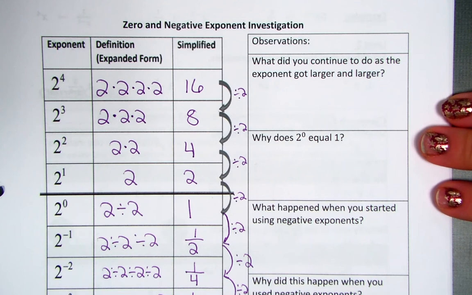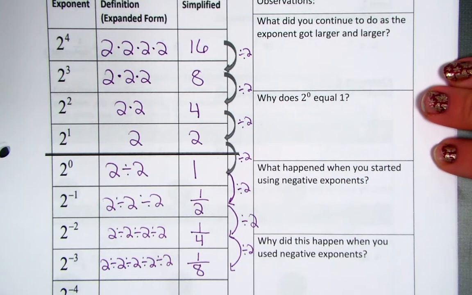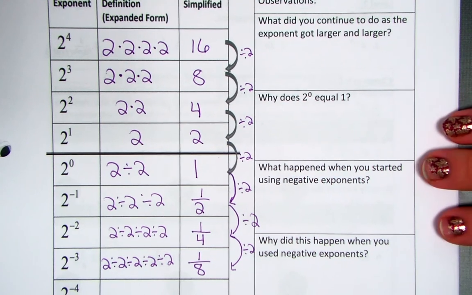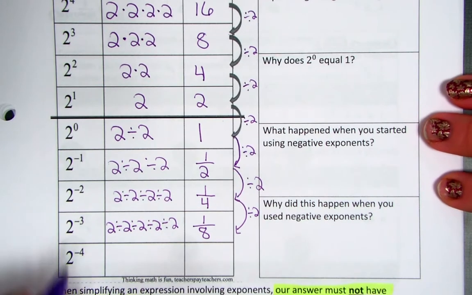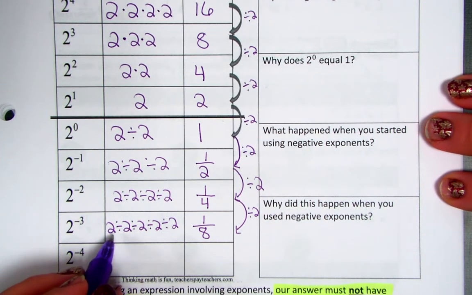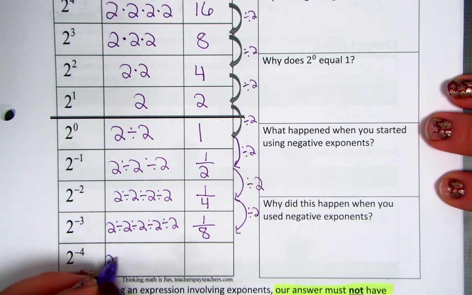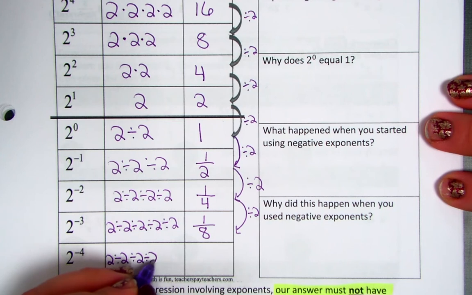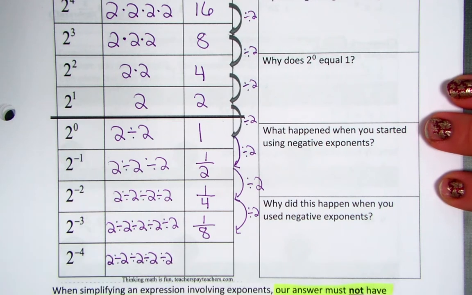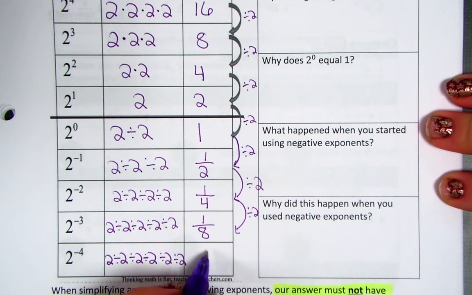Last time, and then we'll see if we can make this into a pattern. So 2 to the -4 would mean I need all 5 of these 2's. And I'm going to divide by 2 one more time. And that gives me 1/16.